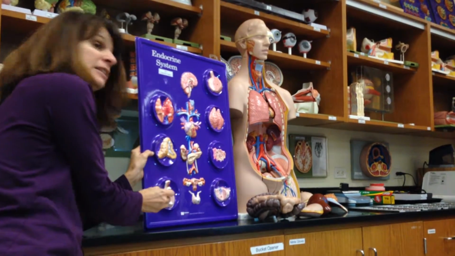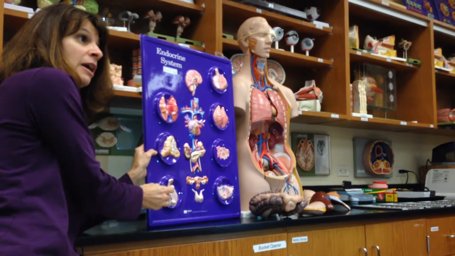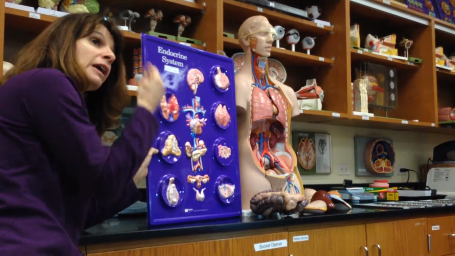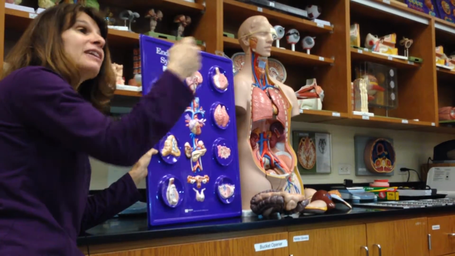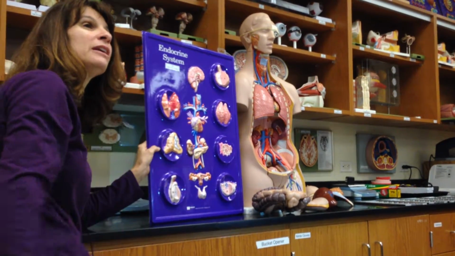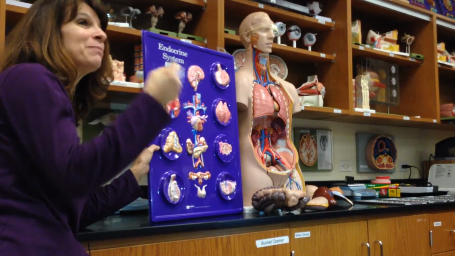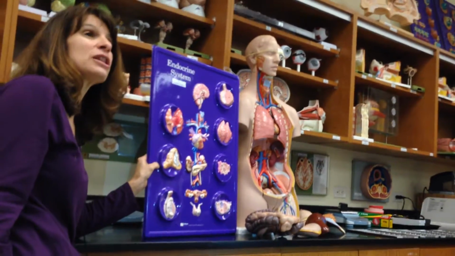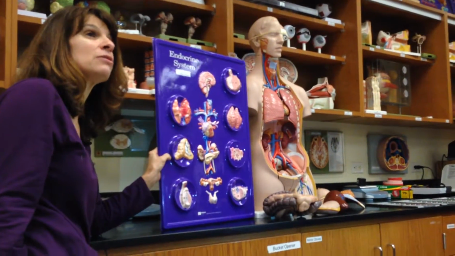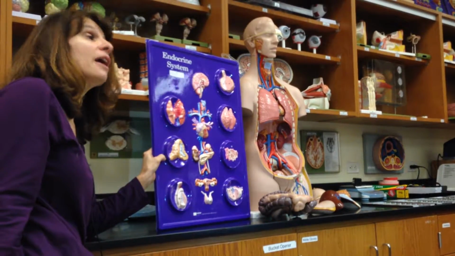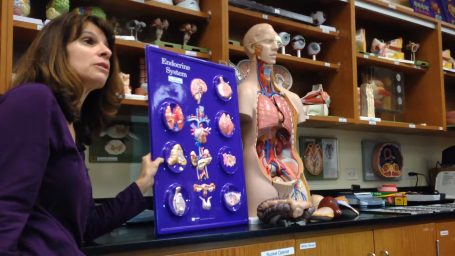Over here, this represents the testes. If I blow up the testes, this is what they look like. There are a bunch of tubes, and in the middle of the tubes are sperm that are developing, but outside of those tubes are cells that we're going to call interstitial cells, or Leydig cells, and those secrete the hormone testosterone. Okay.